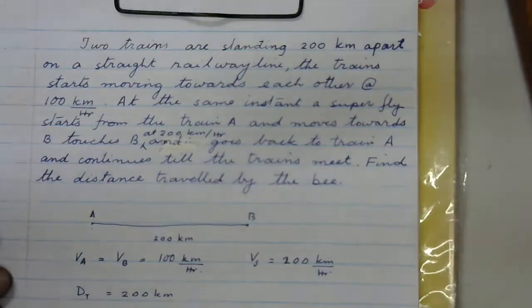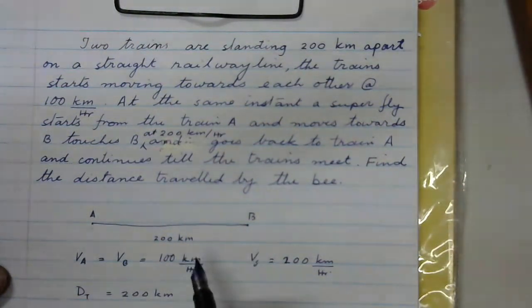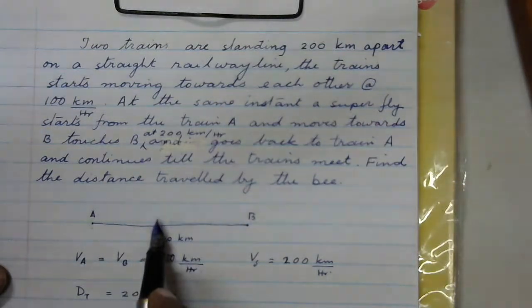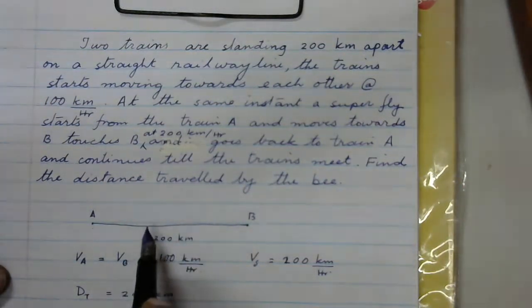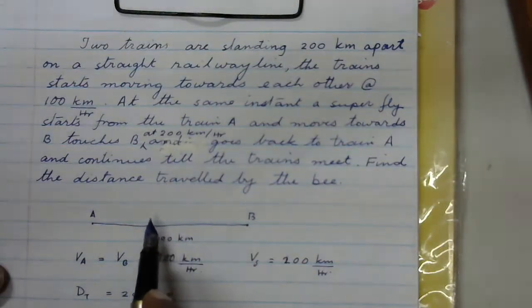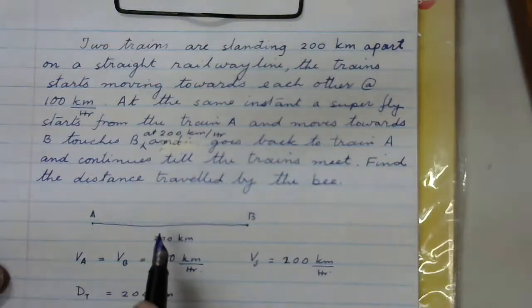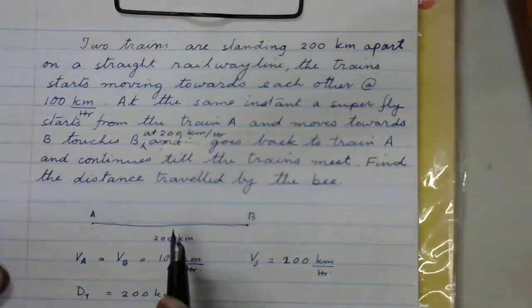Let us try to understand this problem. The two trains A and B are 200 kilometers apart. A moves towards B and B moves towards A at 100 kilometers per hour. We are asked to find the total distance traveled by the fly, which moves forward and backward and finally dies when the trains collide. If you start thinking like that, of course, it will be very difficult.